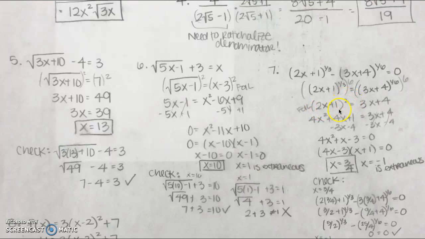Then remember, when you have a quantity squared, you have to write it twice. So you need to FOIL. So I FOILed that here. And then we have a quadratic. So I wanted to move everything to one side.